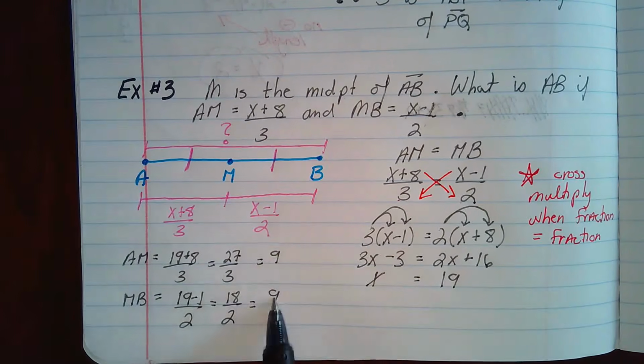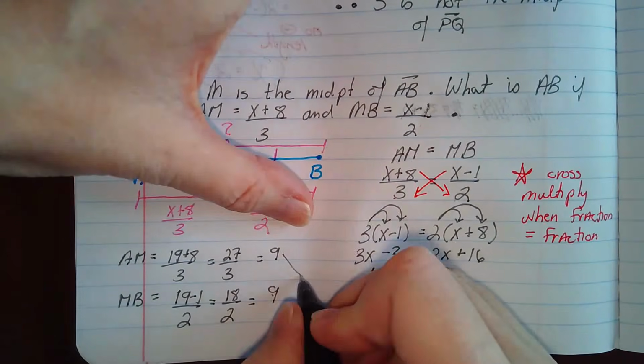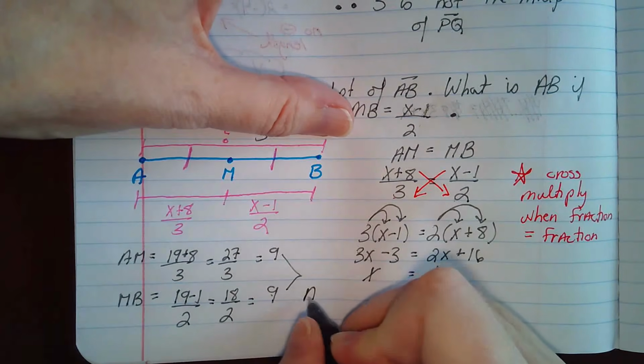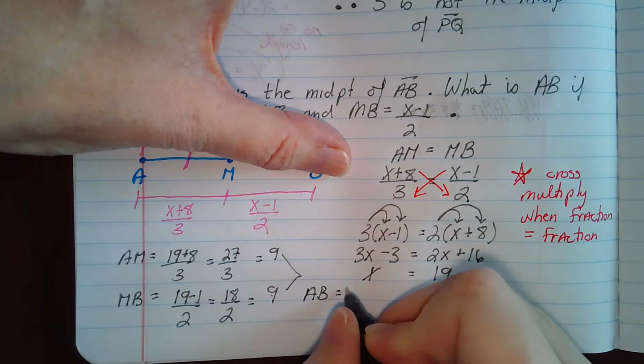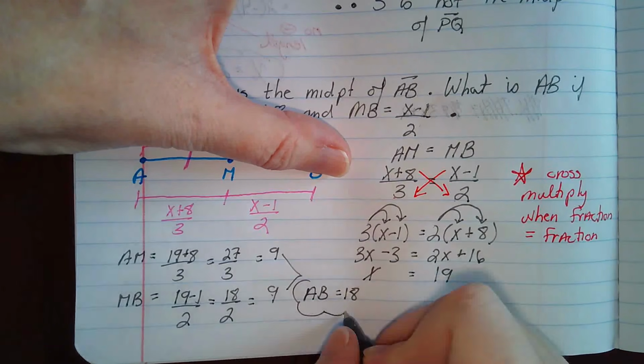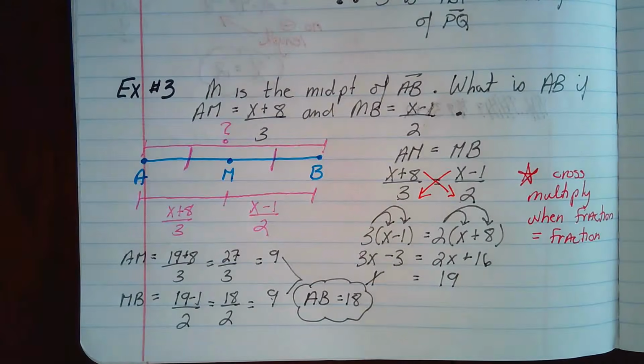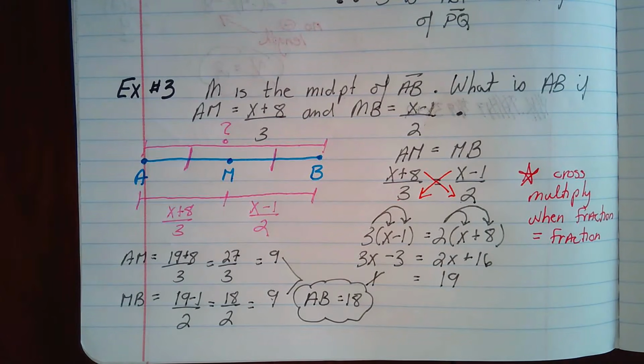That's important because now I know I did my work correctly. So that means that the length of AB is equal to 18. And that would be all the correct algebra work to get full credit on my test or quiz.